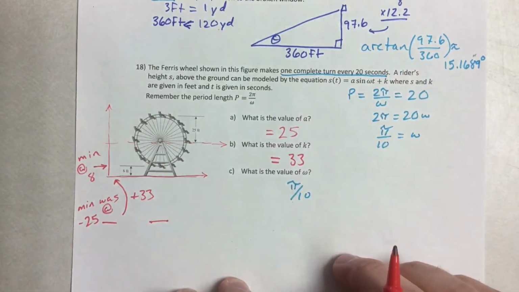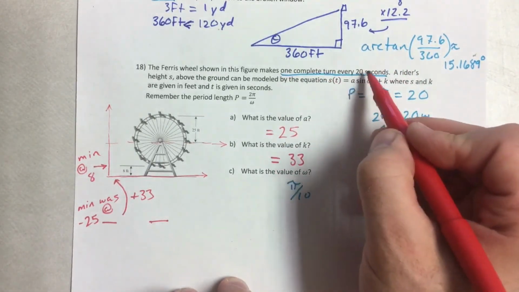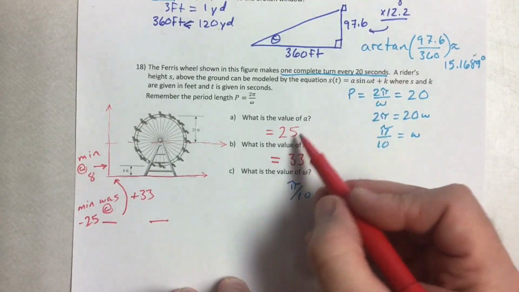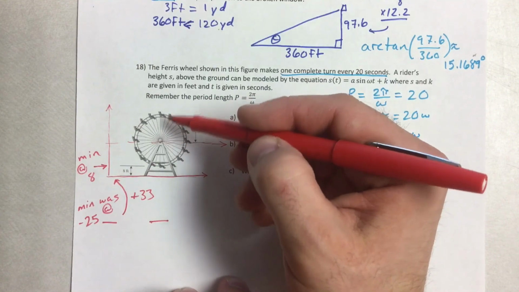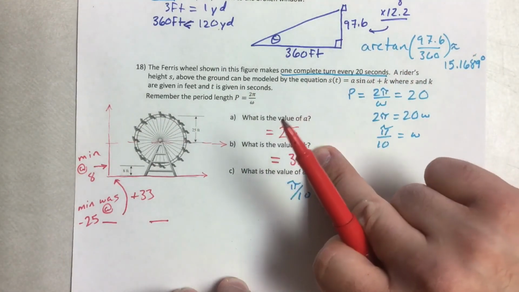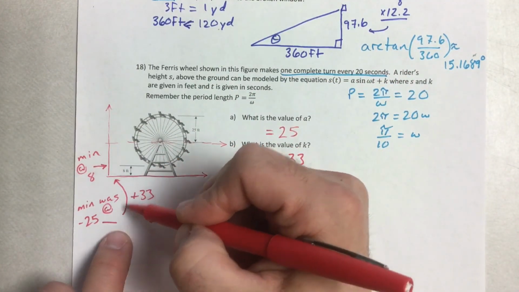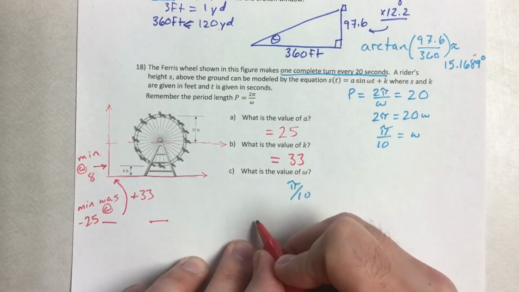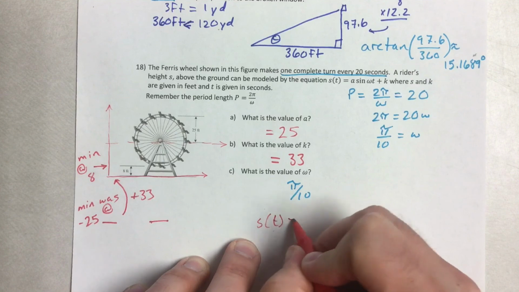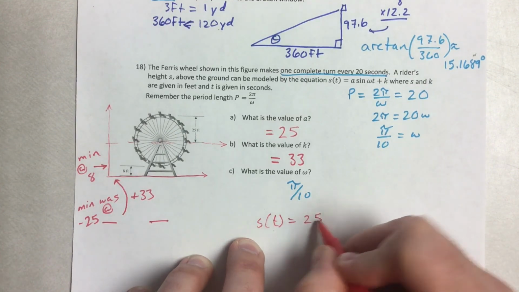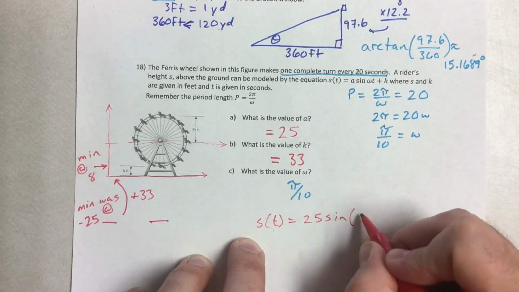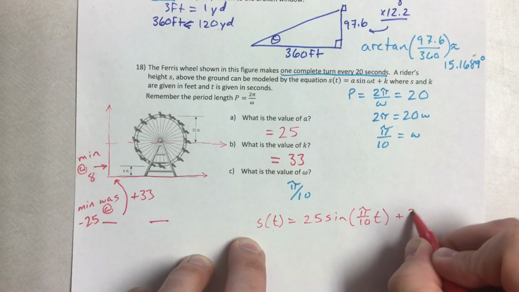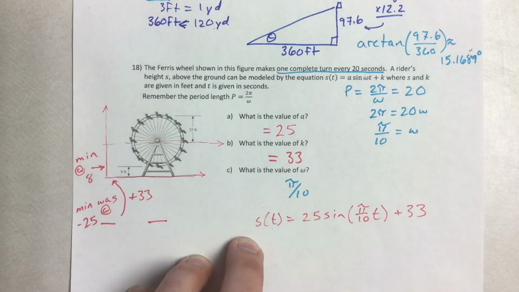And with these three values, getting our B value from the period, getting our amplitude from the radius of the circle, and getting the shift from the movement of our lowest point, we can see that our model, if they ask us to write it, would be 25 sine of pi over 10 t plus 33.